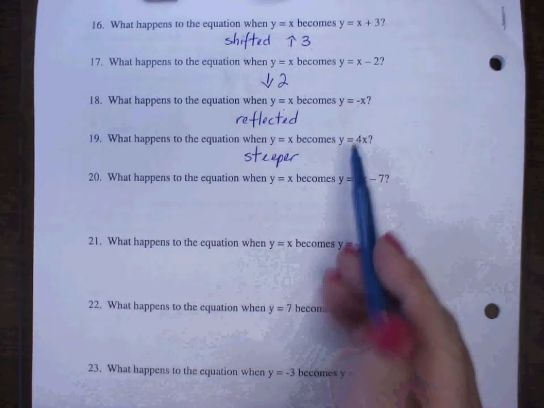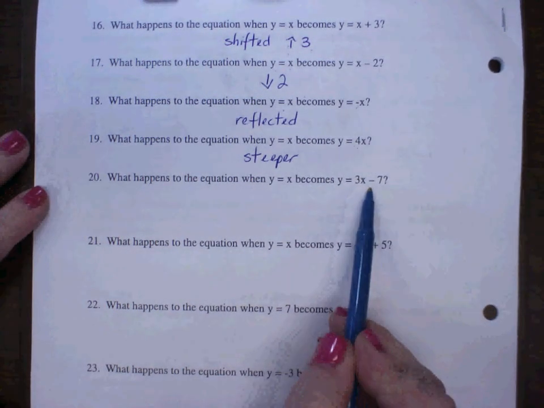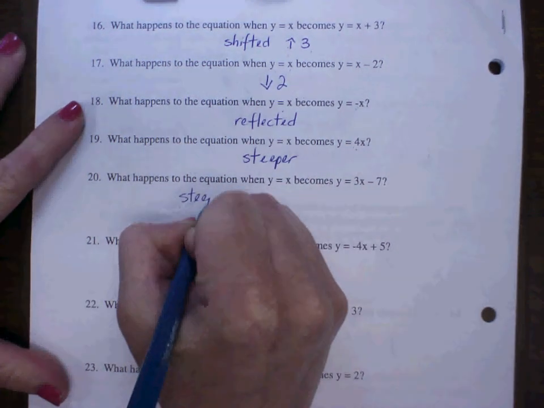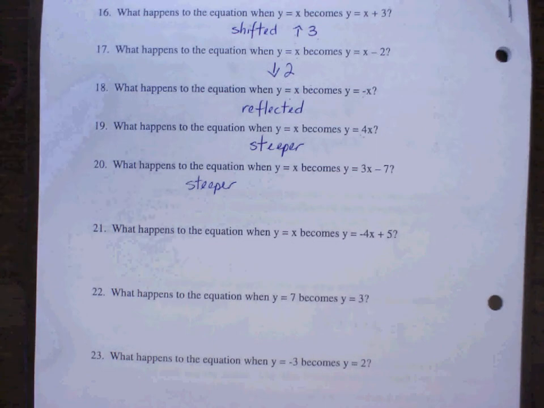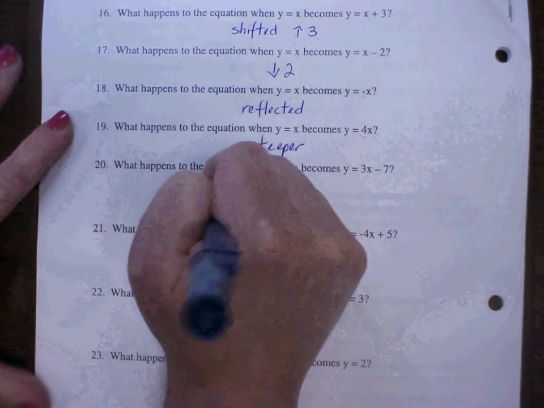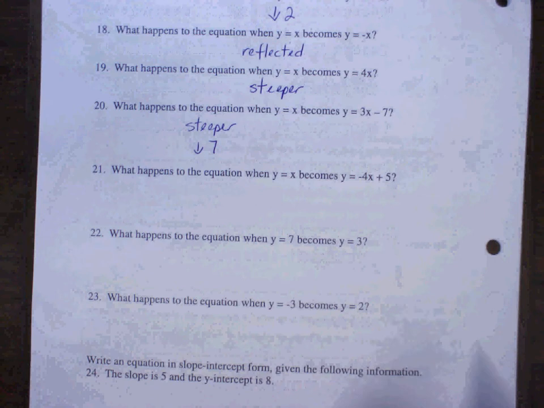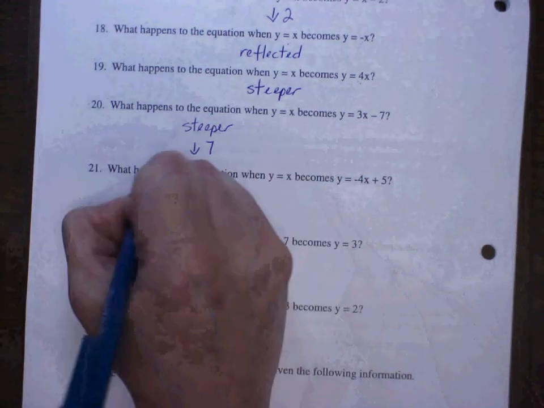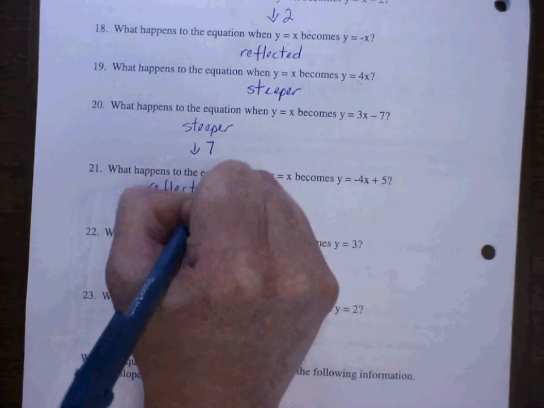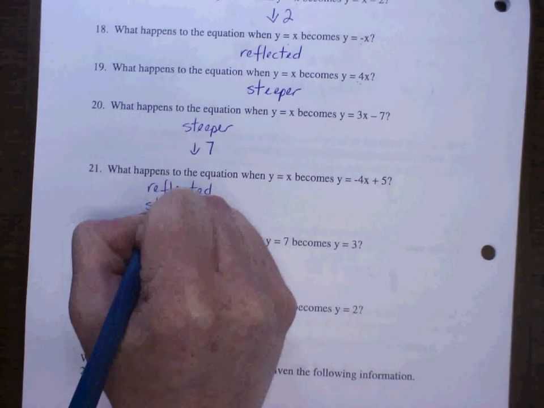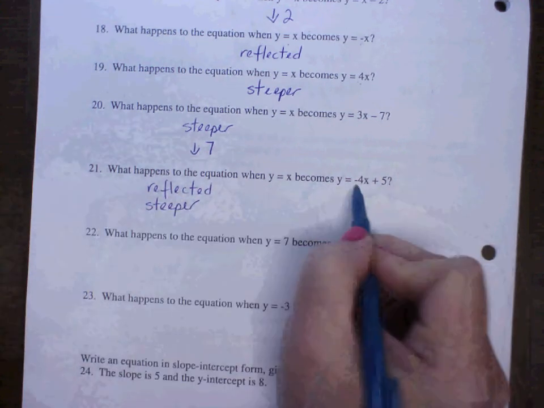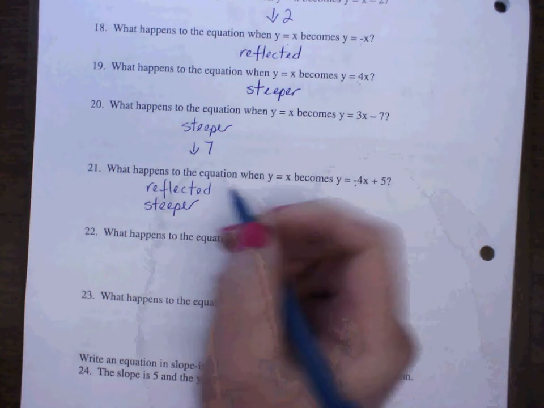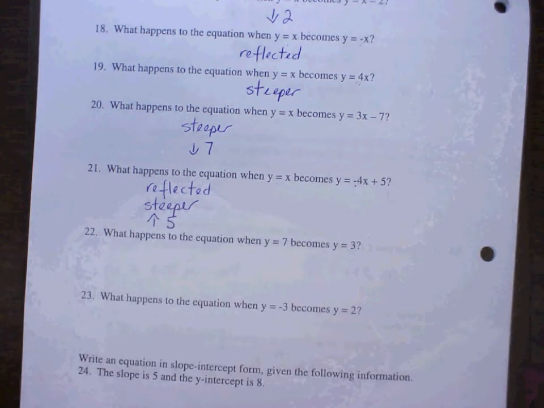So what is the translation over here? 3x minus 7. 2 transformations occur. It gets steeper. And then what else? Down 7, right? All right. Negative 4x plus 5. Very good. It's steeper, right? Because it's bigger. This was 1. This is 4. And then it shifts what? Up 5. So 3 transformations.